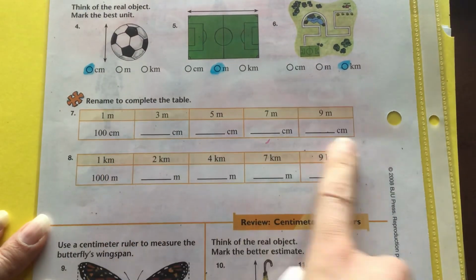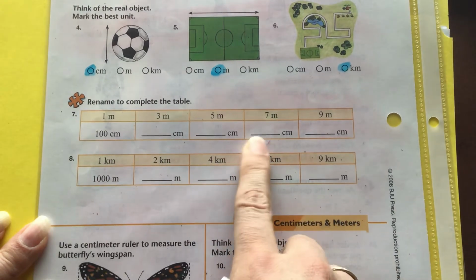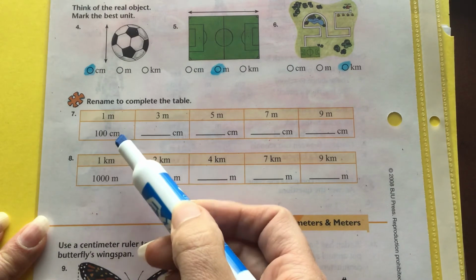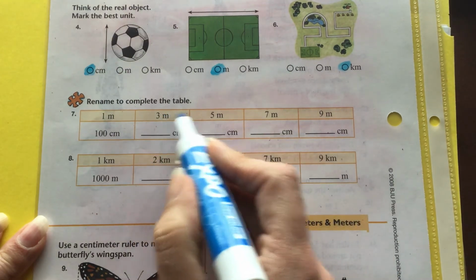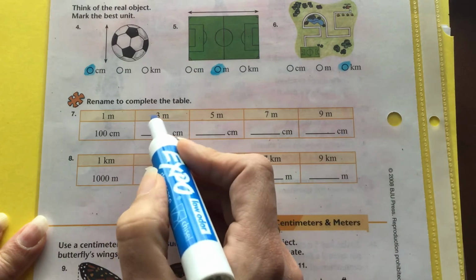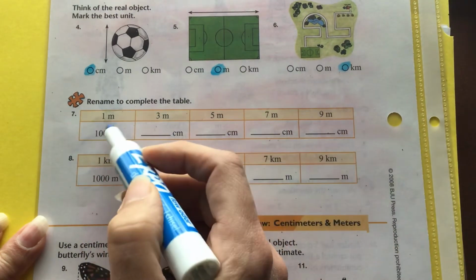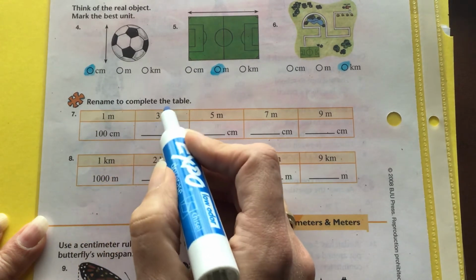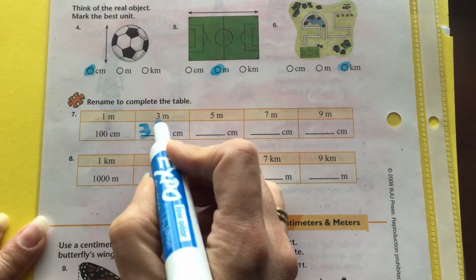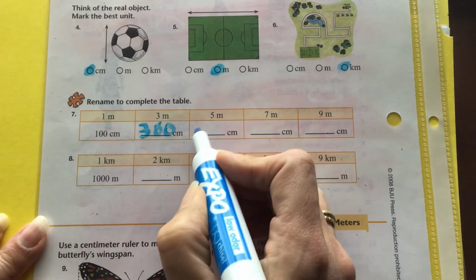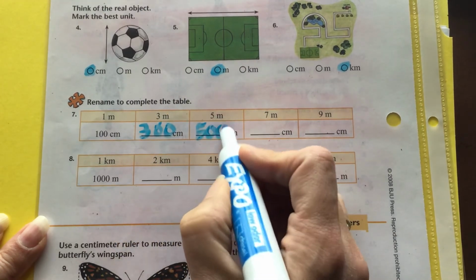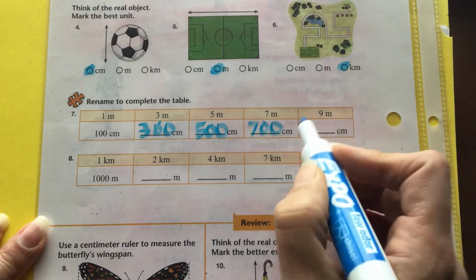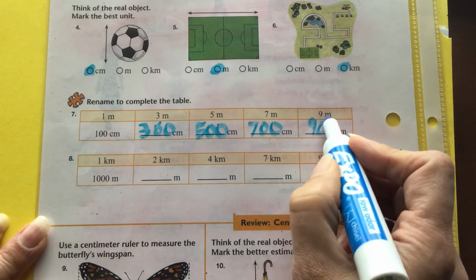Again, here we're completing the tables, so we're multiplying. We're using a counting pattern. Number 7, we're going from meters to centimeters, so we count by hundreds. But look here, we're not counting by ones, right? We're counting by twos, but we're starting with 1. So 1 meter is 100, 3 is 300, 5 is 500, 7 meters is 700, 9 meters is 900 centimeters.